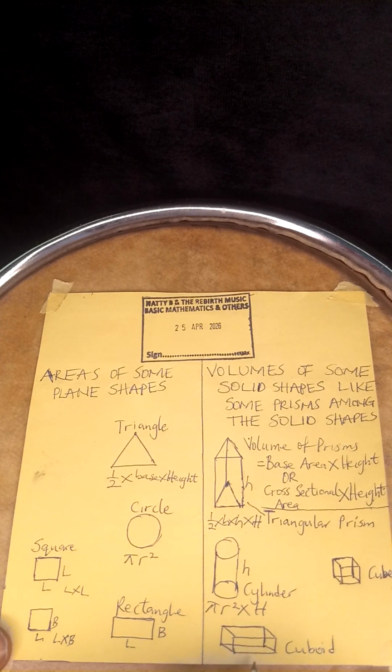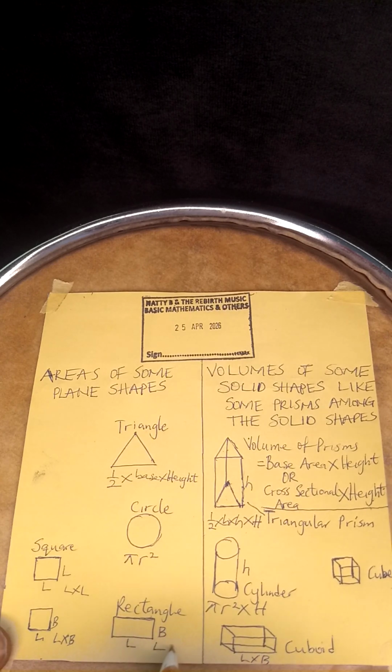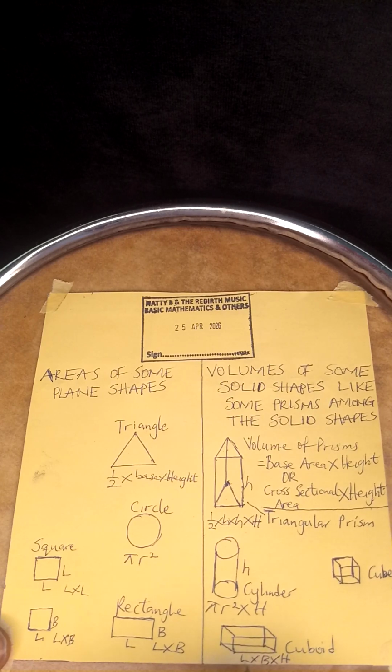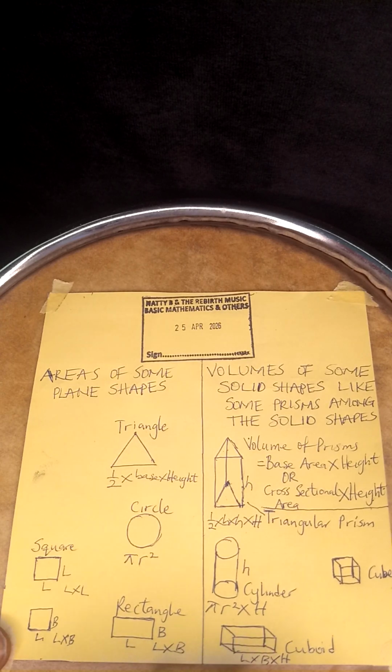And volume of a cuboid, now it has a rectangular surface, the cross section. So just say length times breadth. You can see area of a rectangle, length times breadth. So if it is volume of a cuboid, just say length times breadth times height. The cross section is rectangle, so length times breadth. Length times breadth times this height. The length here times this breadth here times this height. So volume of a cuboid. The cross section, length times breadth, then times height.